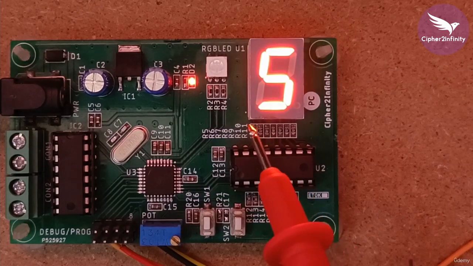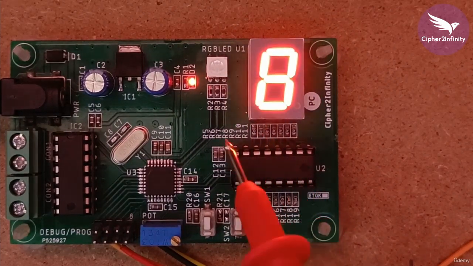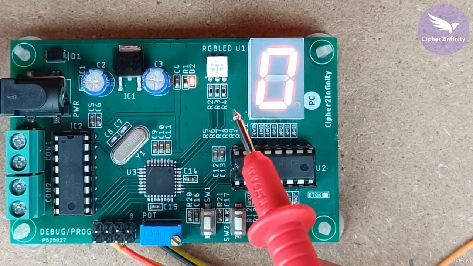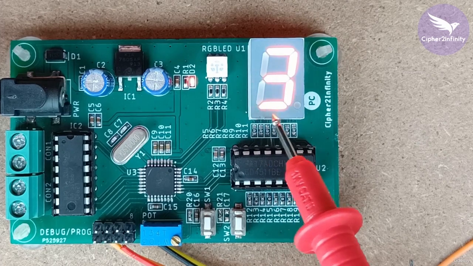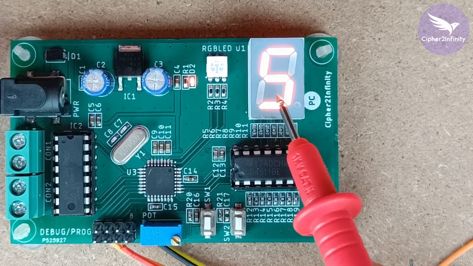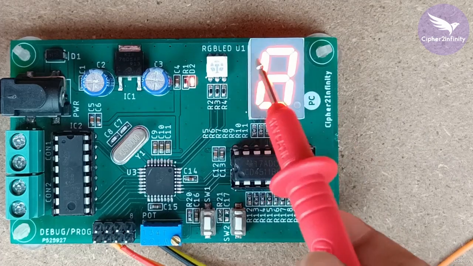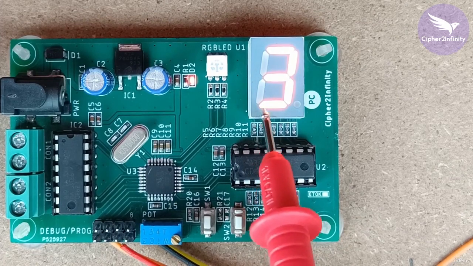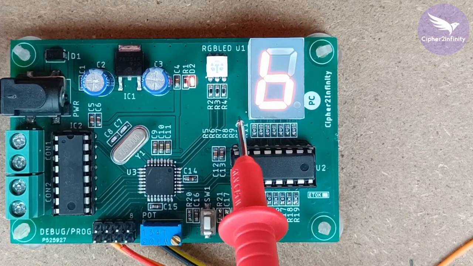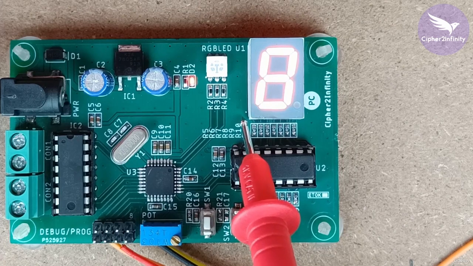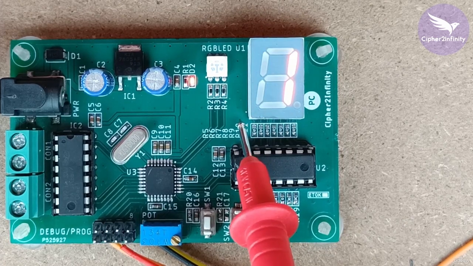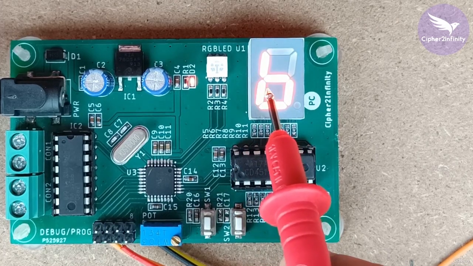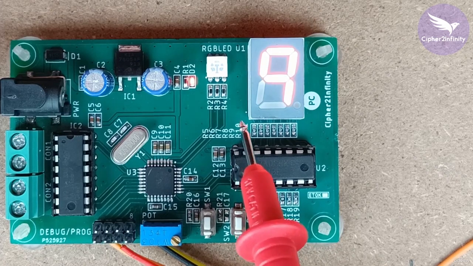Now let's talk about the testing and troubleshooting of the 7-segment display section. So if the 7-segment display section is not working, then the first thing that you have to check is the polarity of the 7-segment display that you have connected here. So you have to check the polarity of the 7-segment display. You have to make sure that the first pin of this 7-segment display is connected to the first pin on the PCB. So we have given this marking here, and this marking indicates that this is the first pin on the PCB, and you have to make sure that you are connecting the 7-segment display in the right orientation.